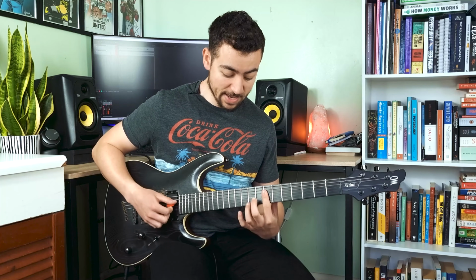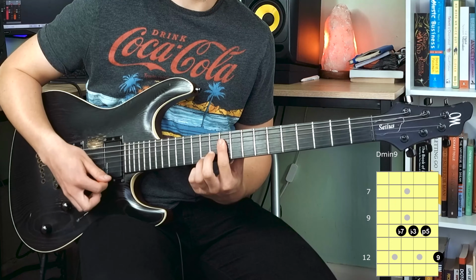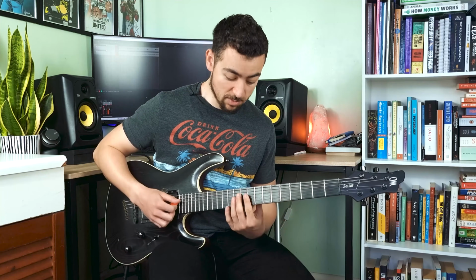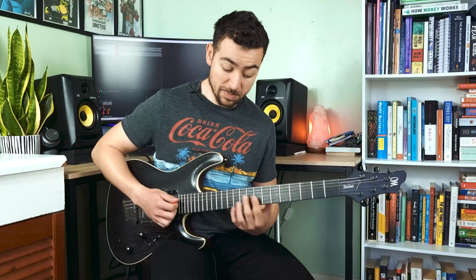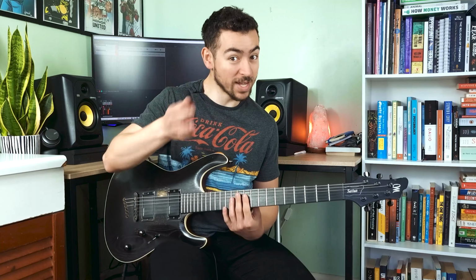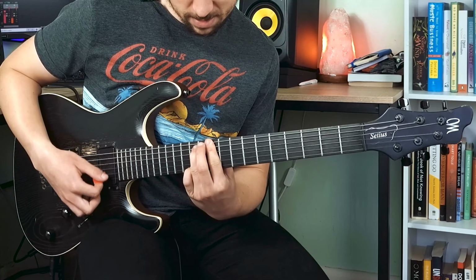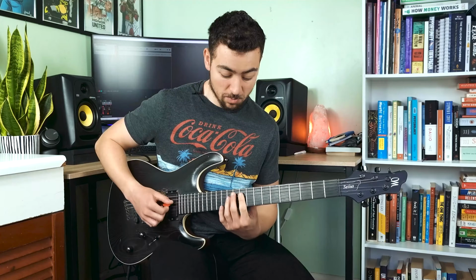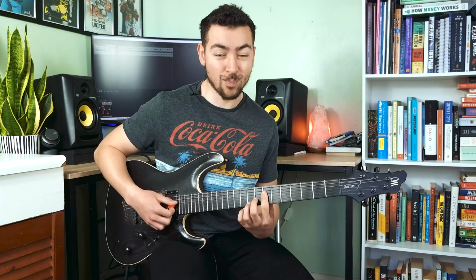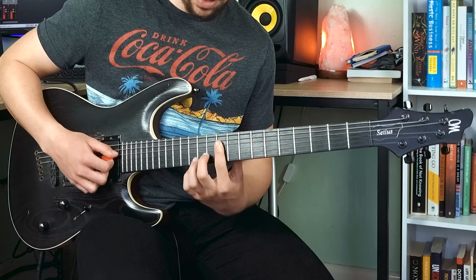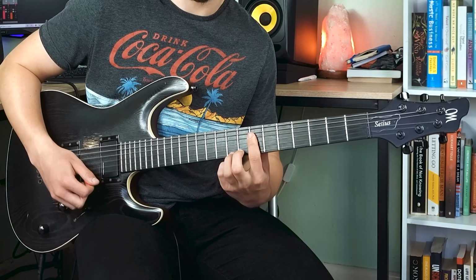We're moving the same shape up 3 frets, so we're playing 10, 10, 10, 12. And instead of it being a D major 7 now, we're playing a D minor 9. Okay? This could be seen as an F major 7, but we're viewing it as a D minor 9. Imagine with the root note. There, like that. We're doing that, turning it into a minor chord, going back to the major 7. Okay? So D major 7, D minor 9, D major 7.